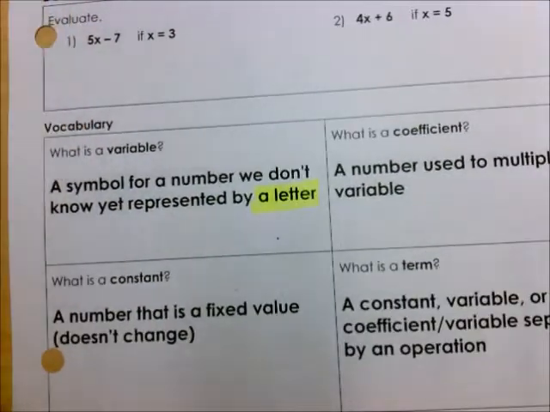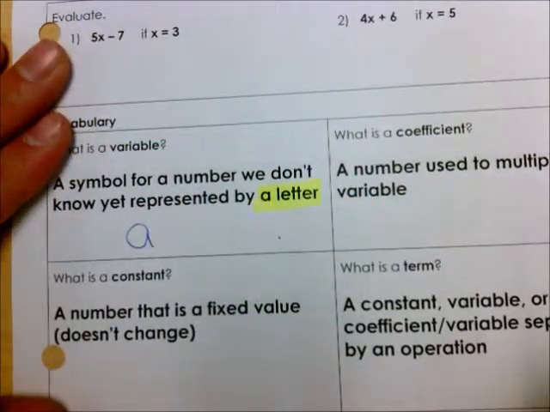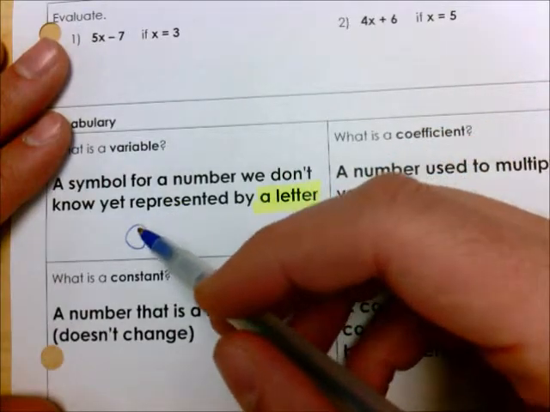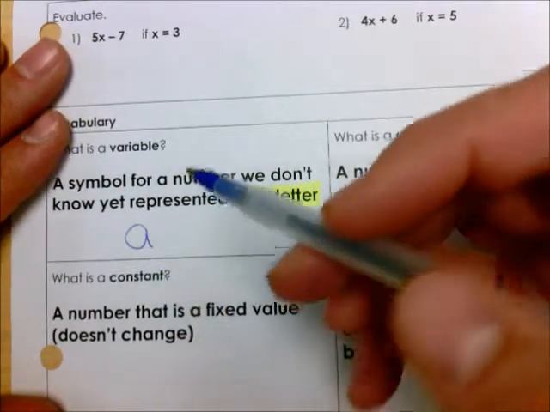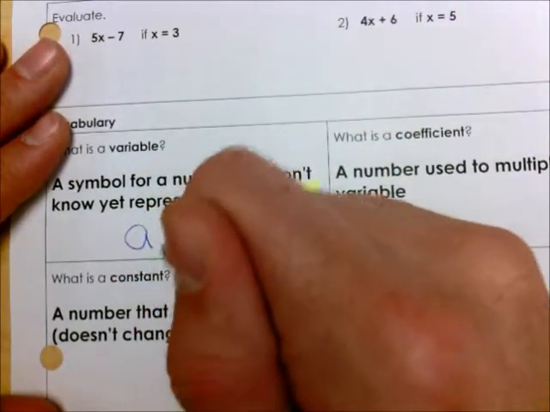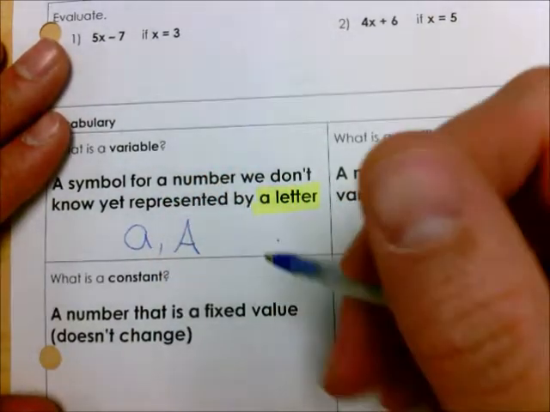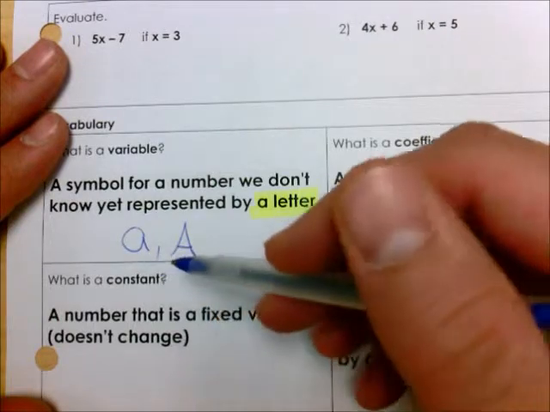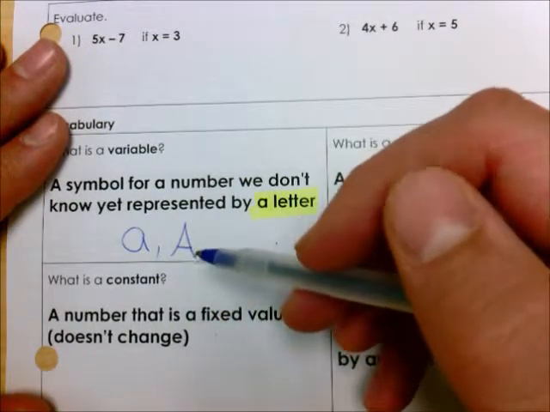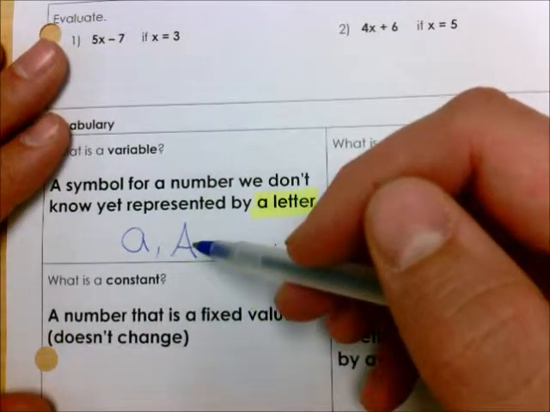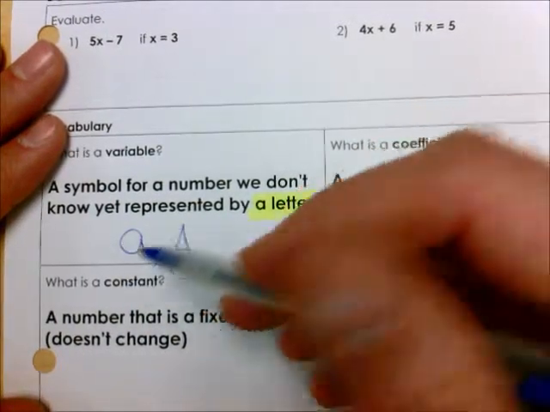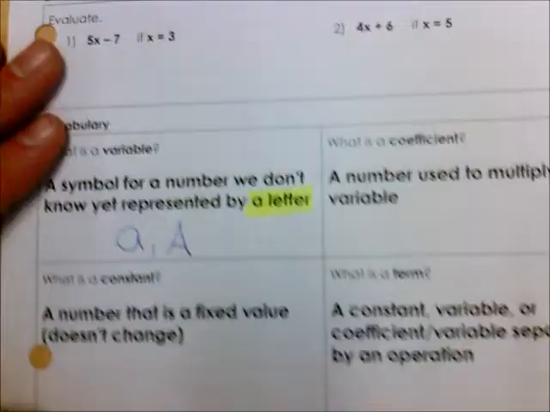And the way I explained it, A is a letter. Now, I'm very specific with my A's. If I wrote it lowercase, that's one variable. My uppercase A is going to be a different variable. They are different. One's lowercase, one's uppercase. Rarely does this ever happen, but just in case there is an instance where you have a lowercase and an uppercase, they technically are different.